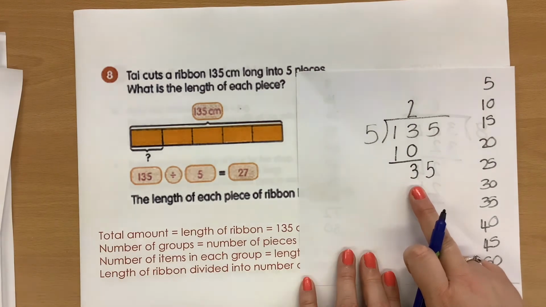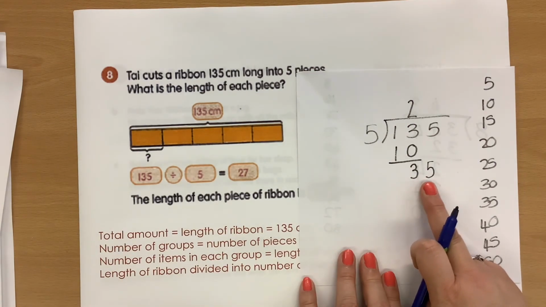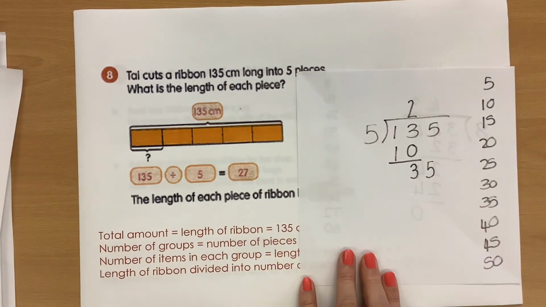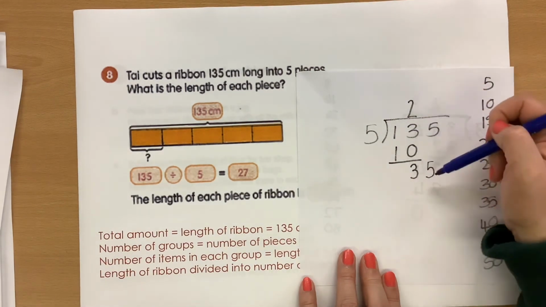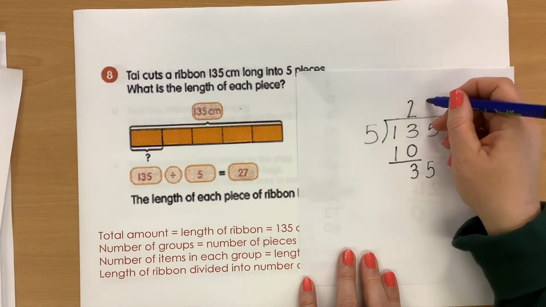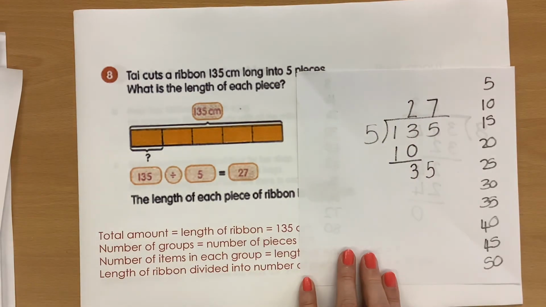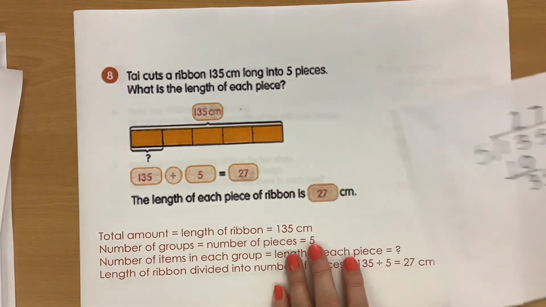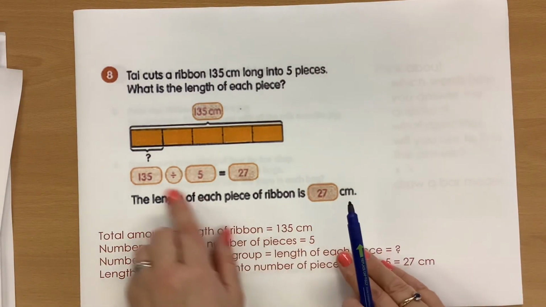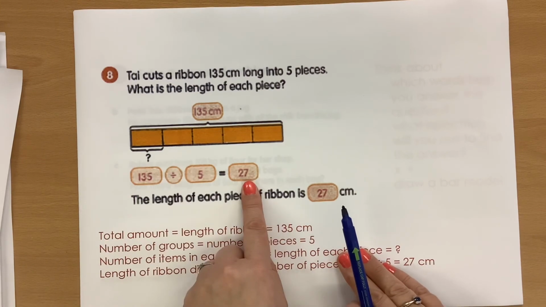And I can then try sharing 35 ones equally into 5 groups. And if I look down my 5 times table, 1, 2, 3, 4, 5, 6, 7, 35 shared equally into 5 groups would give me 7 ones in each group. So if I divide 135 into 5 equal pieces, I will have 27. The length of each piece will be 27.